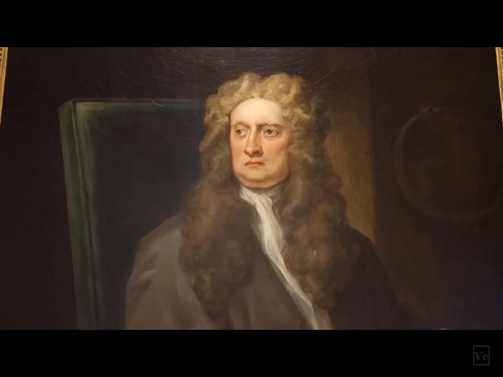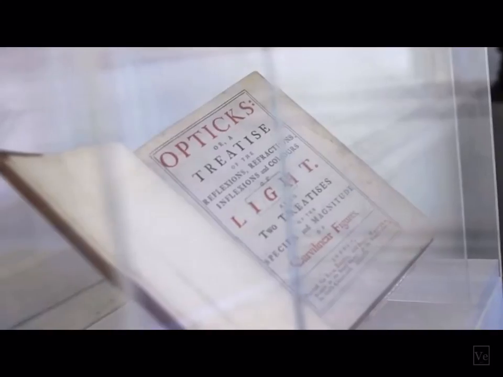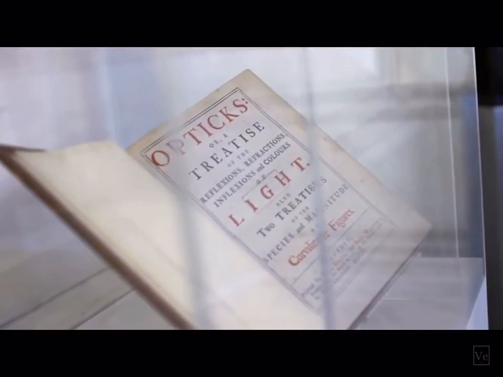To be fair, the question of what light is not an easy one. For centuries, the greatest minds in science debated this issue. In the late 1600s, Newton proposed that light was a stream of particles, or corpuscles. He proposed this in his treatise Optics. But at the same time, a Dutch physicist named Huygens proposed that light was a wave.